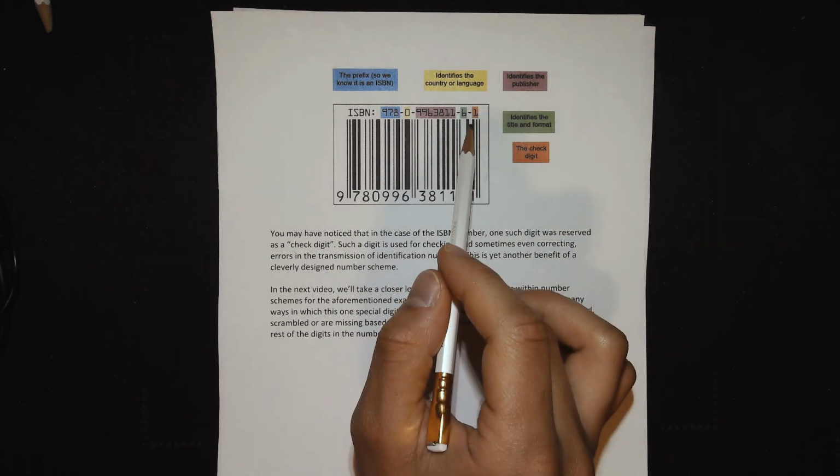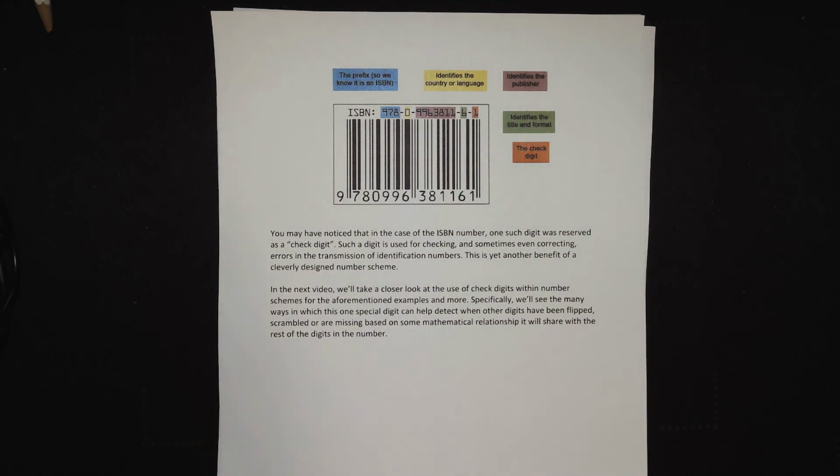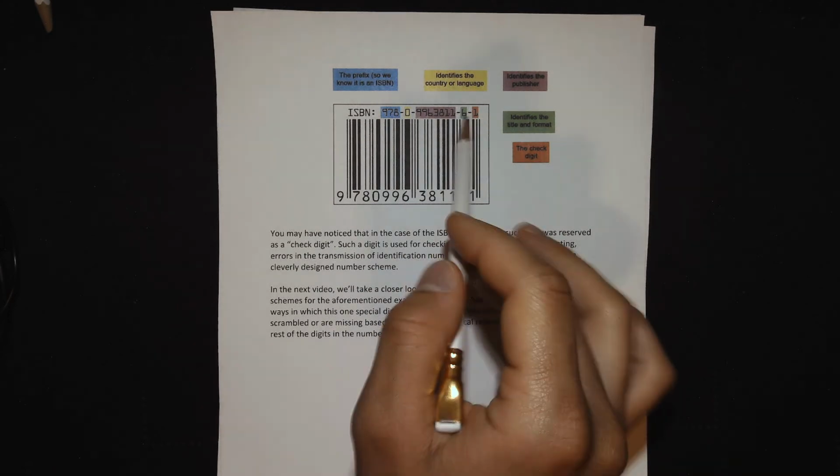Well, this check digit, based on what scheme is being used for the check digit, right? So there's a separate scheme within the number scheme that revolves around the check digit and how it helps us detect errors. We'll see whether it can catch that error, right?